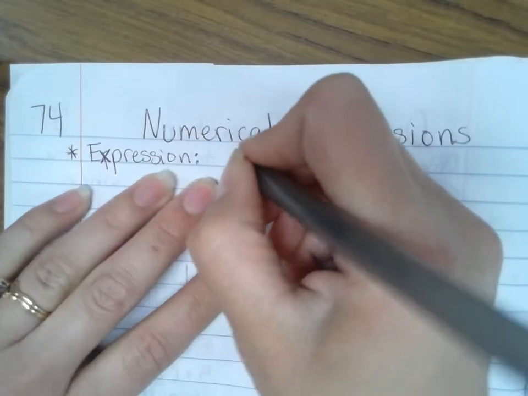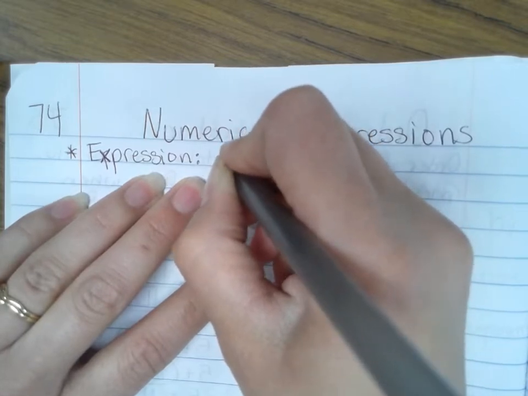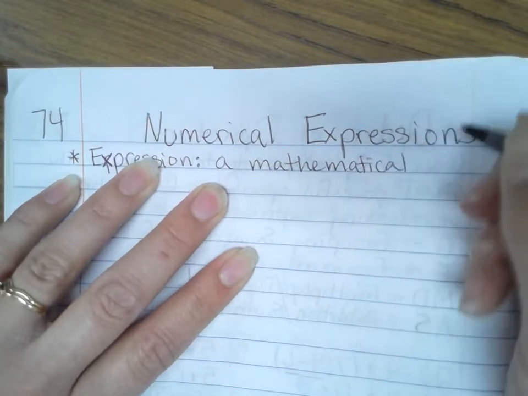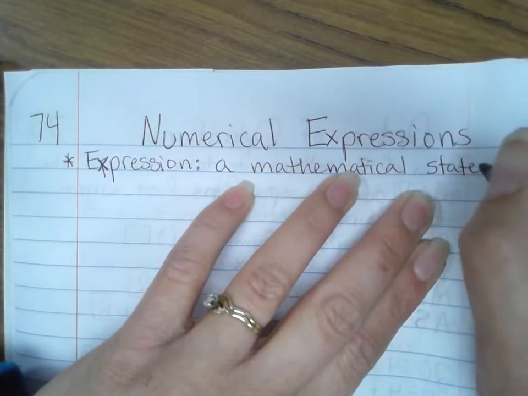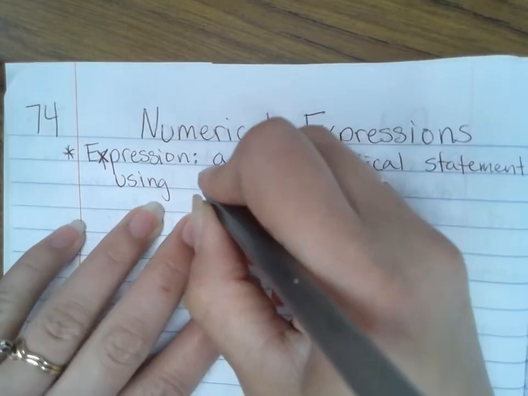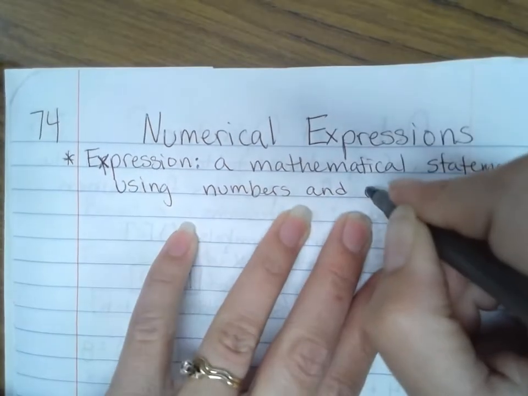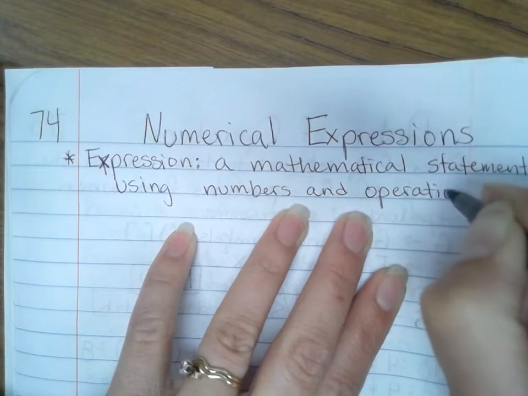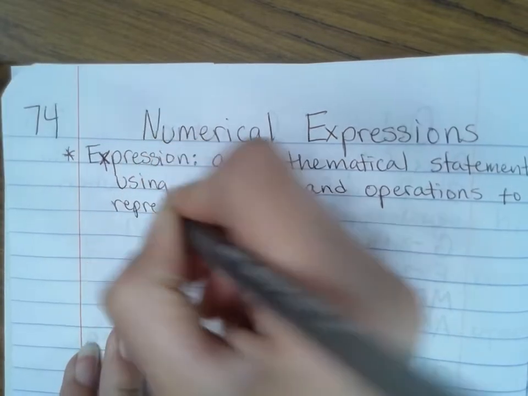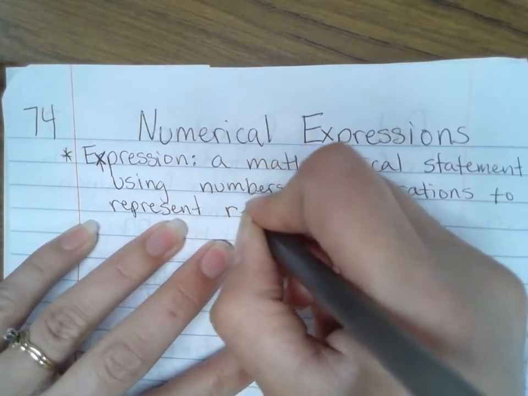An expression is a mathematical statement using numbers and operations to represent real life situations.